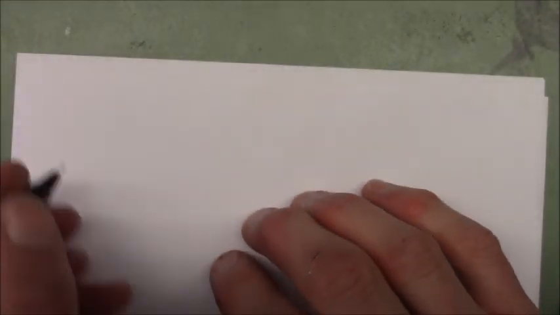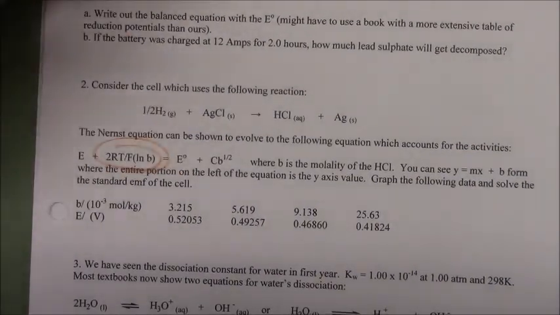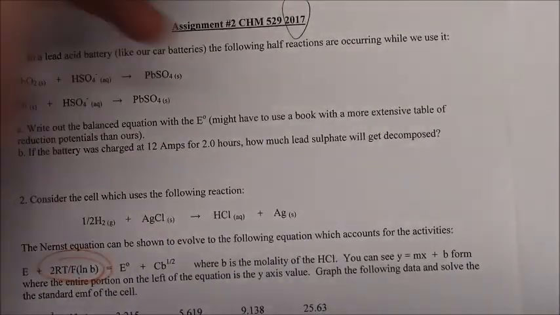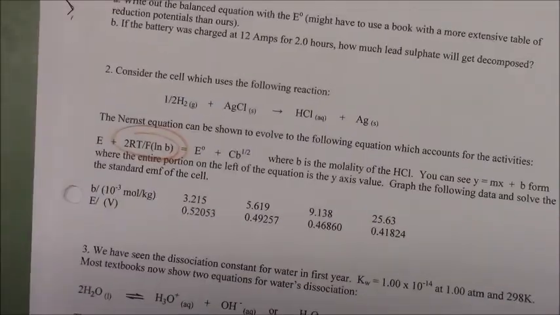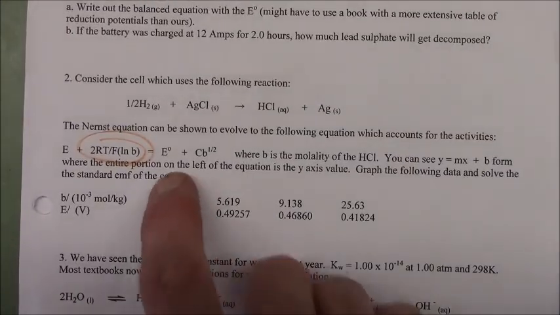So now we're on to question number 2. Assuming this is the exact same print. This says 2017. I'm assuming 2019. I'm assuming this is the same. I hope it is for you guys. So what are we doing?